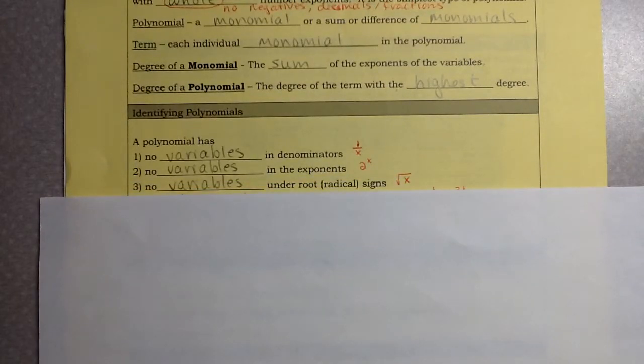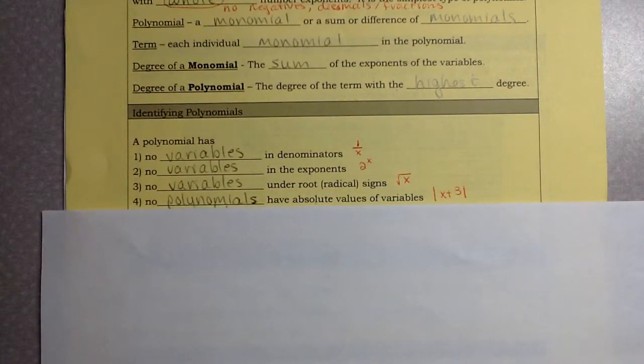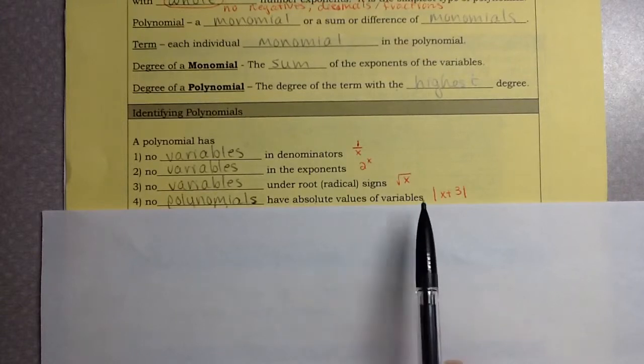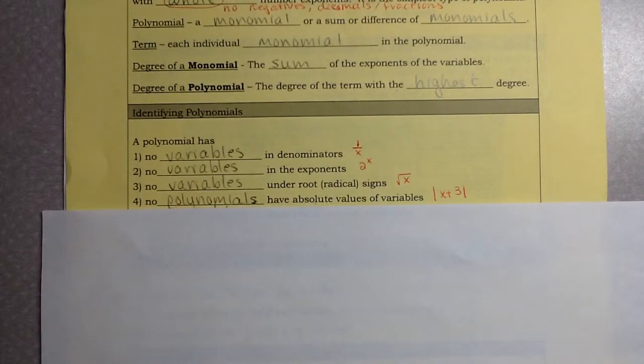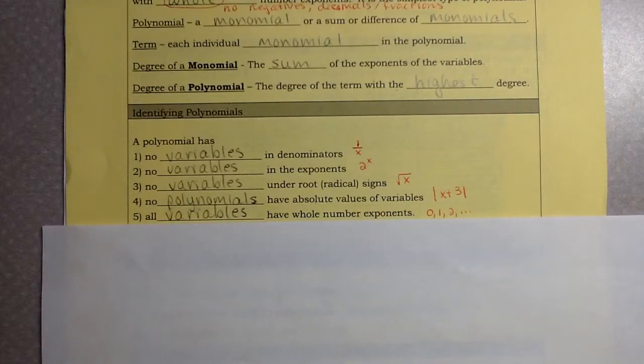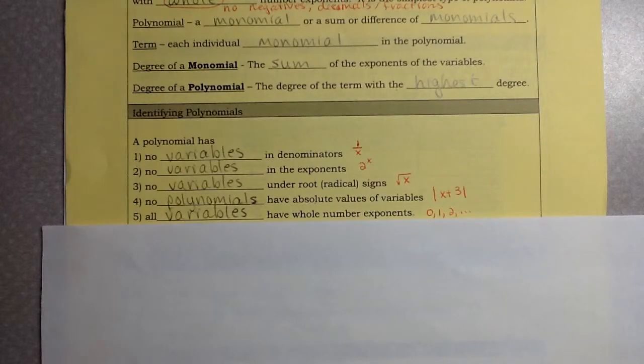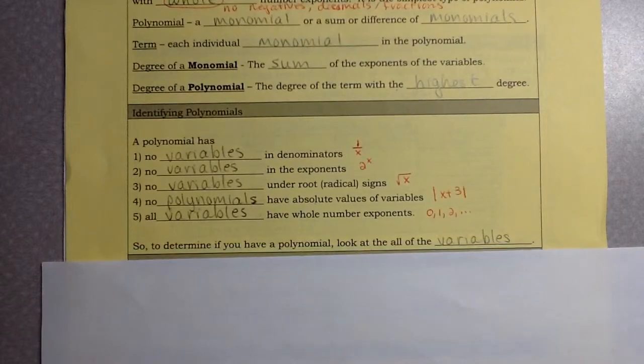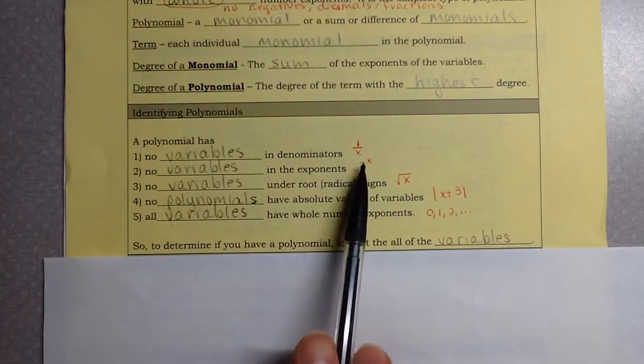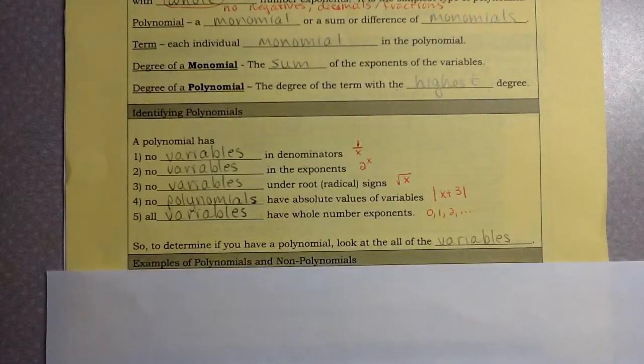And you can have no variables under the root or radical sign. So here's an example of what that would look like. And no polynomials have absolute values of variables, so a variable inside of an absolute value sign. All variables have whole number exponents, real important. So whole numbers we defined earlier in the year would be 0, 1, 2, 3, and so on. Okay, so to determine if you have a polynomial, you just need to look at the variables and make sure they look like none of these here.